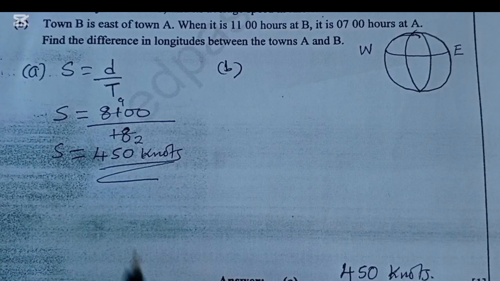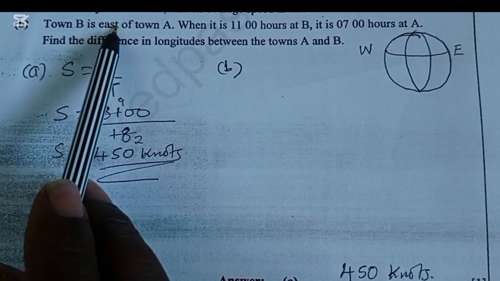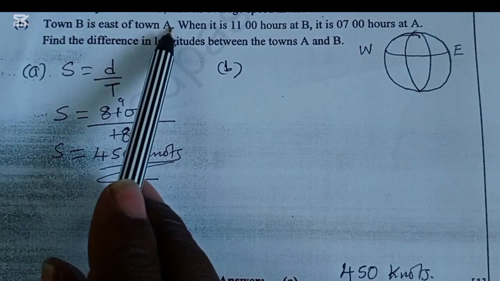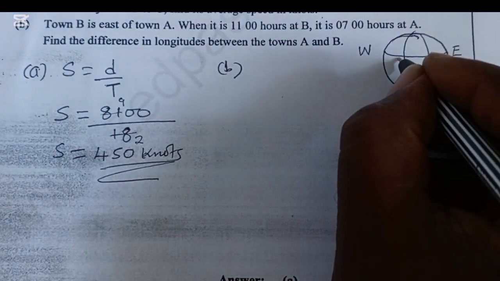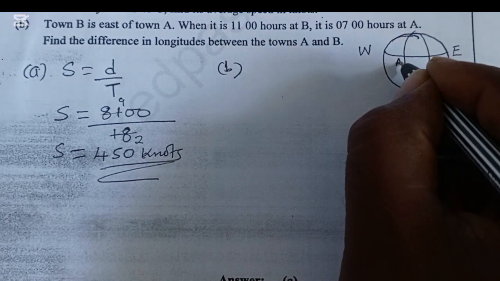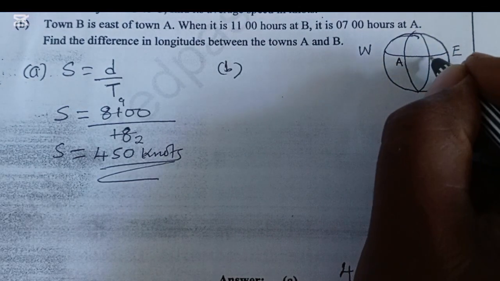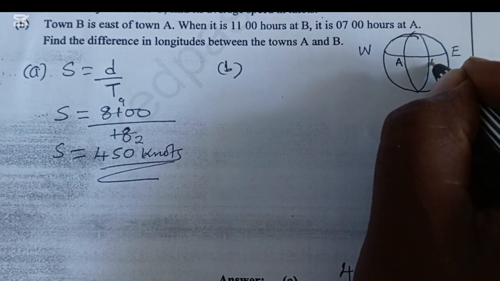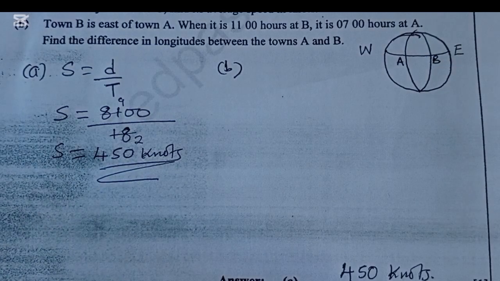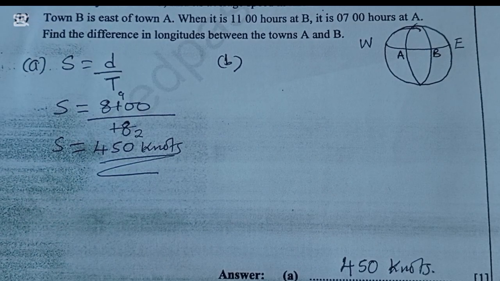So the question is, town B is east of town A. So meaning town A is this side, then town B is east of town A. So this is where B will be. Find the difference in longitudes between the towns A and B.